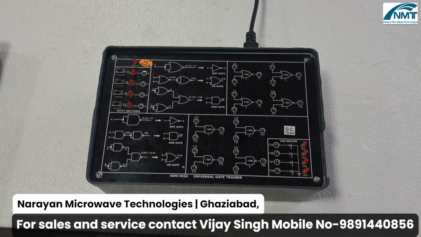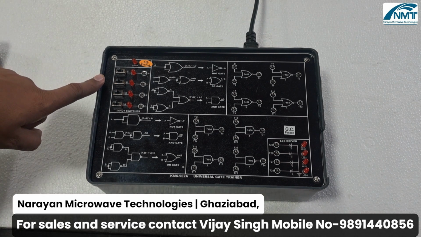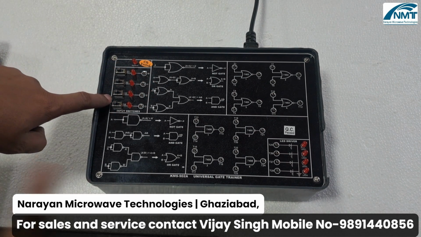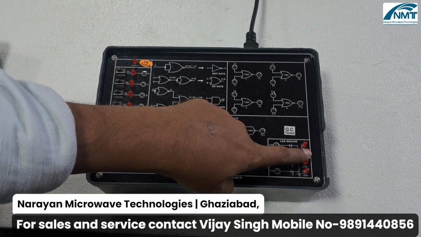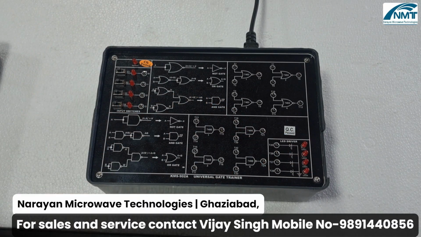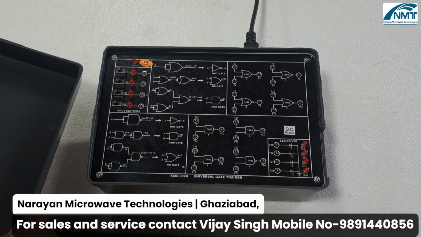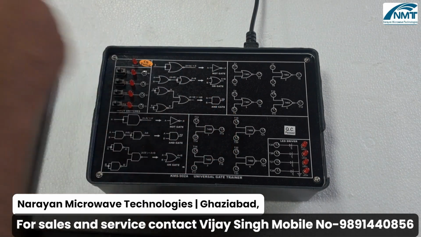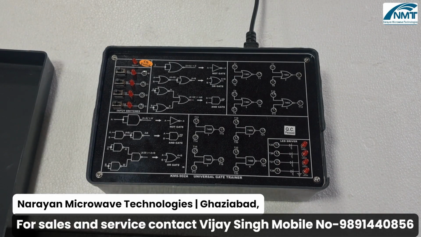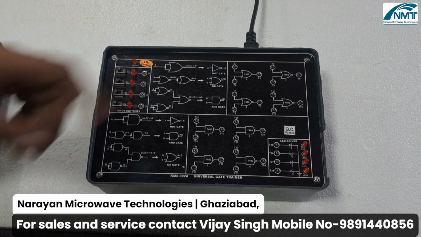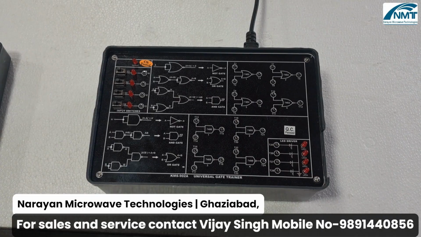Before performing the experiment, let's see the inputs. These are the inputs where you can give the input, and these are the output LEDs where you can observe the output. So first, let's do the operation of basic gates using the NOR gate. Here are the graphical representations, so you can refer to them to perform the experiment.